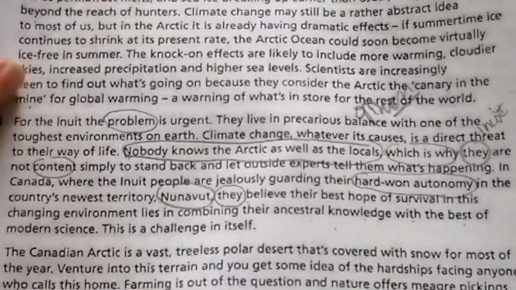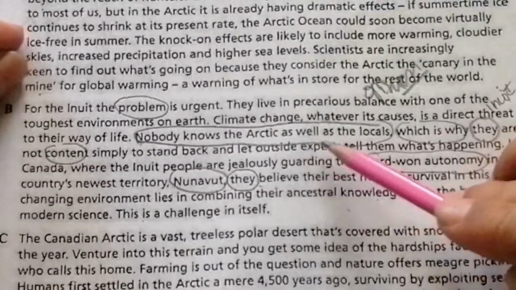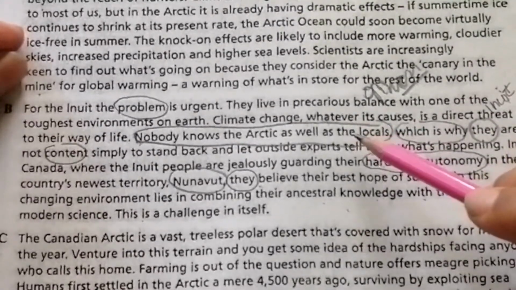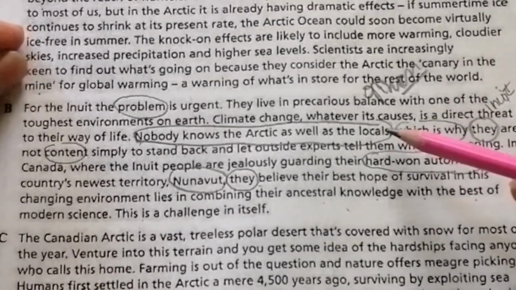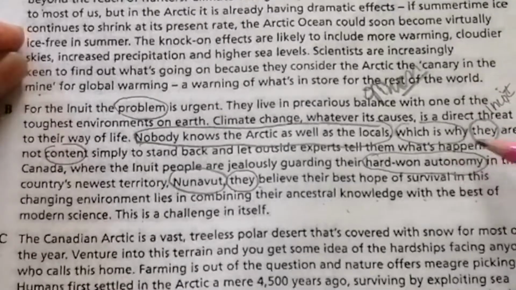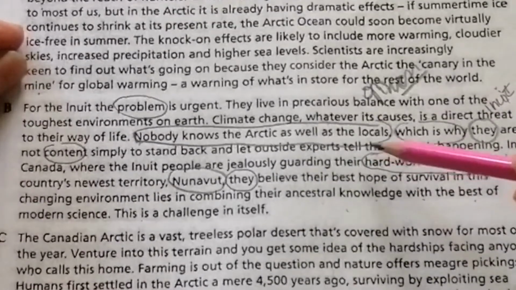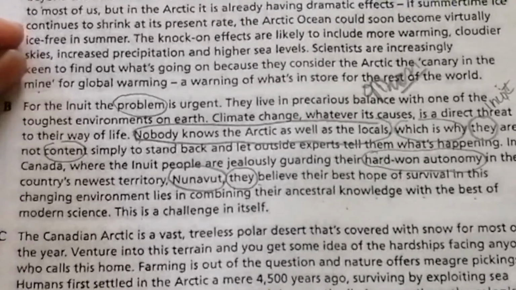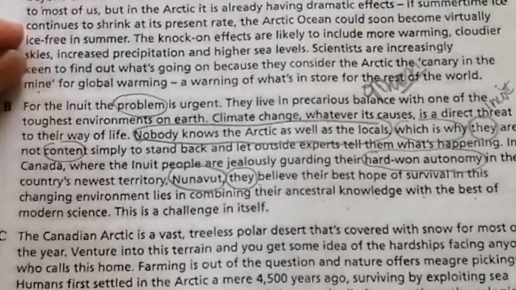So I will tell you how I did this. The reason is that nobody knows the Arctic as well as the locals. It means that the foreign or outside researchers and the local people did not know about the changing environment, which is why they are not content simply to stand back or let outside experts tell them what is happening. And that's why the local people did not allow the outside experts to do any kind of research about the climate change, that is, why this climate is changing.